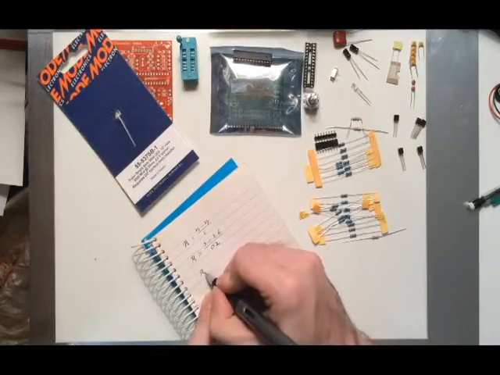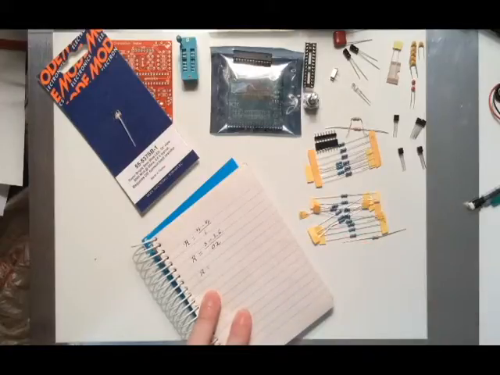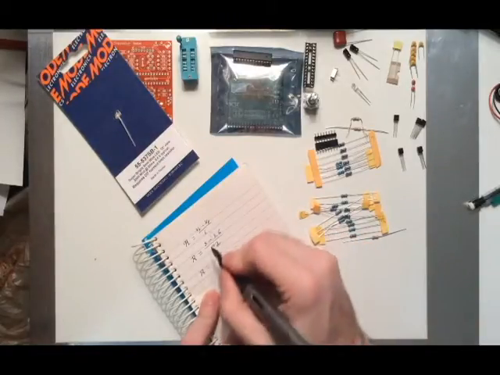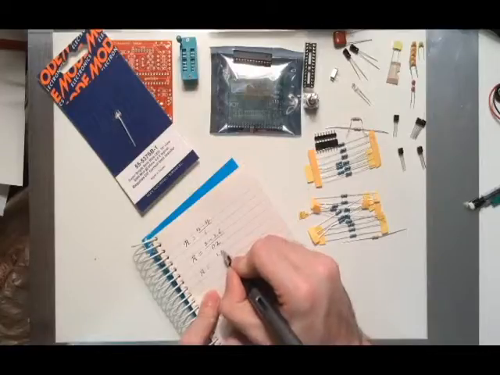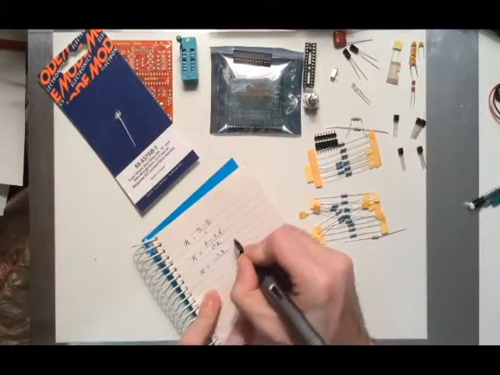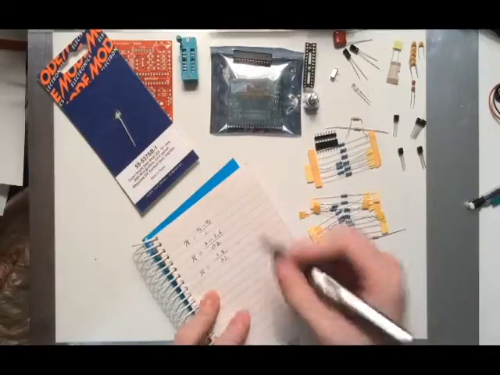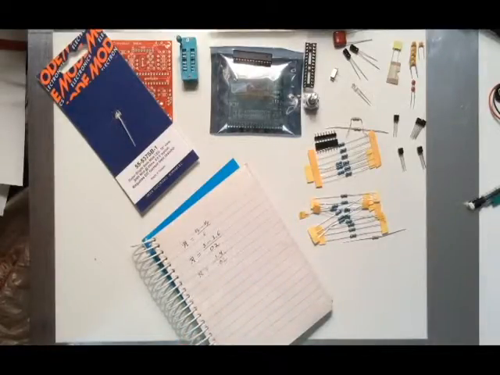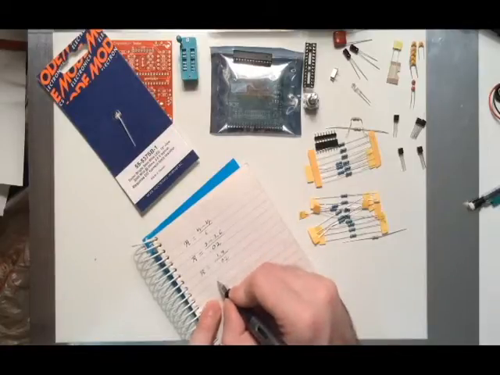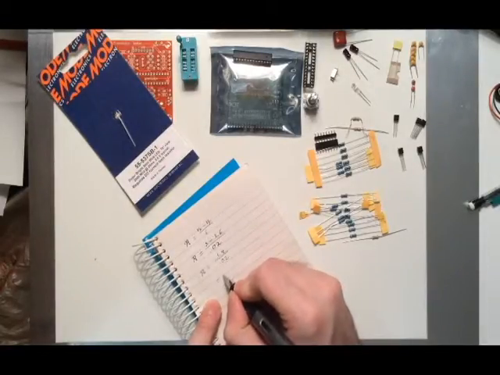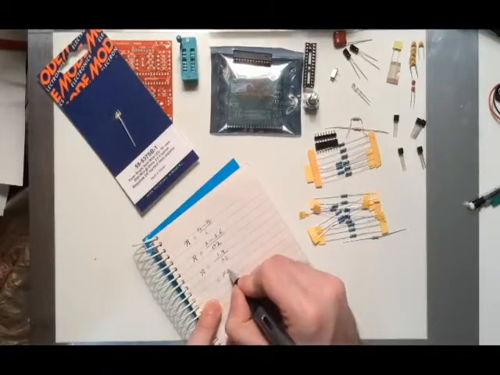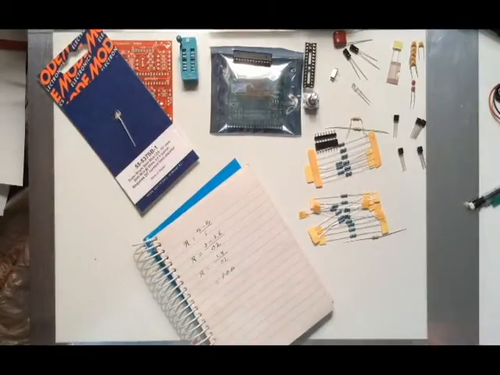So R equals 5 minus 3.6, which is 1.4, over 0.02. I can't do that part in my head, so pardon me while I grab a calculator. 1.4 divided by 0.02. And in this case, we're going to want a 70 ohm resistor.